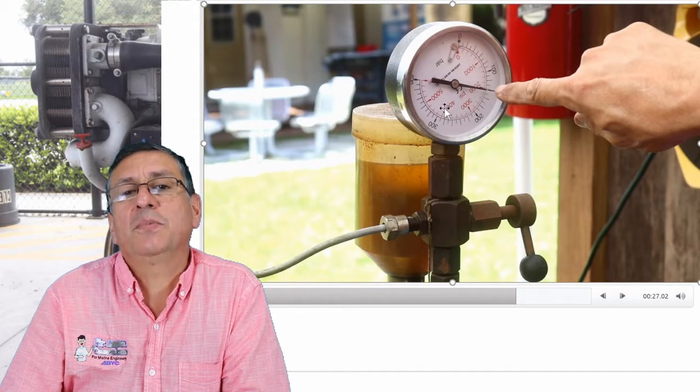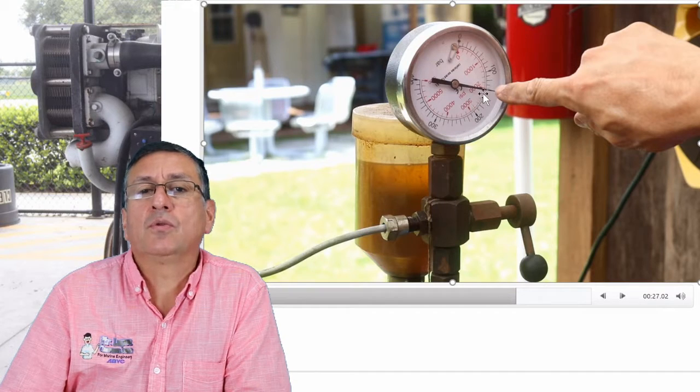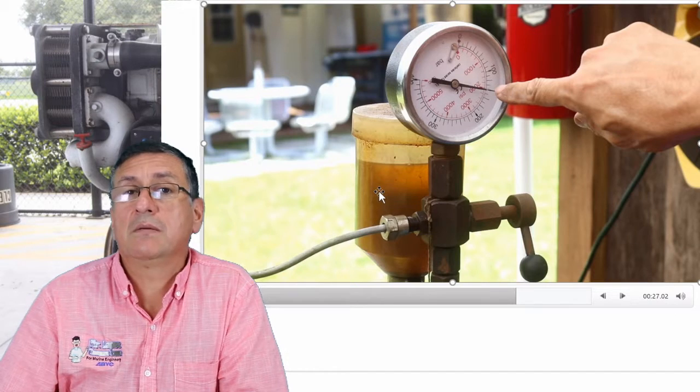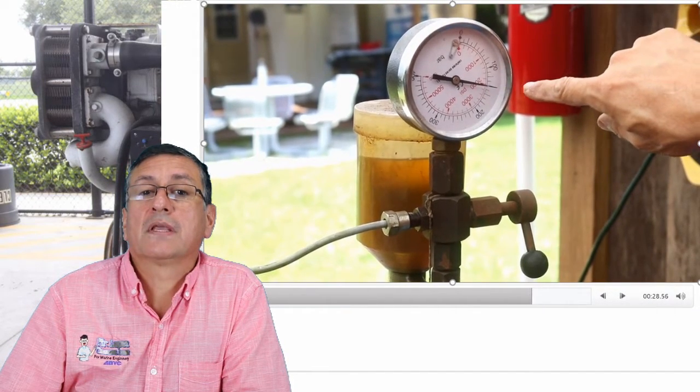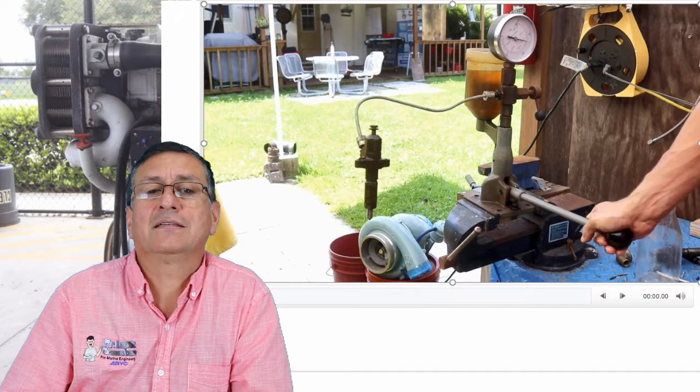The red scale is PSI, and the black one outside is bars. In this one it is at 2000 PSI. This injector opens at 2000 PSI. And the pattern is a lateral spray, exactly. You see? This is the procedure to check that nozzle.